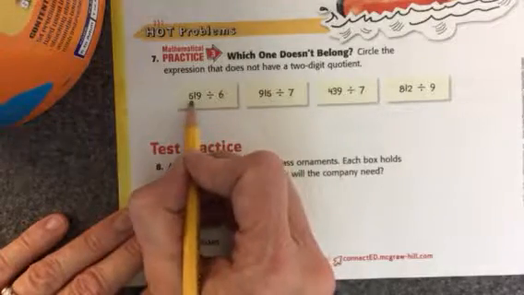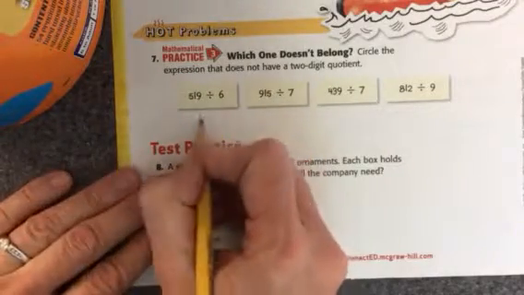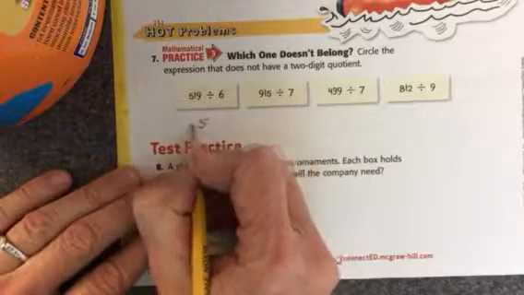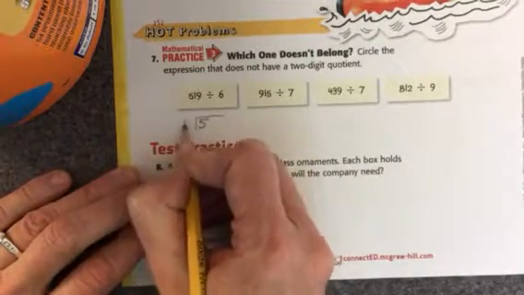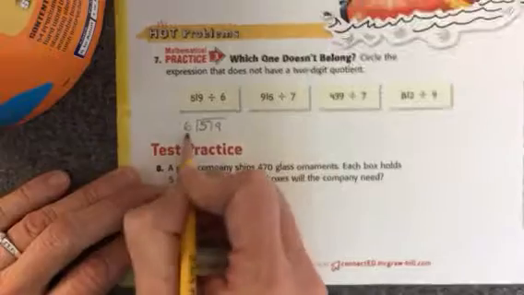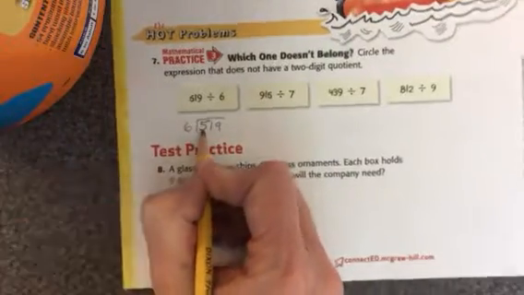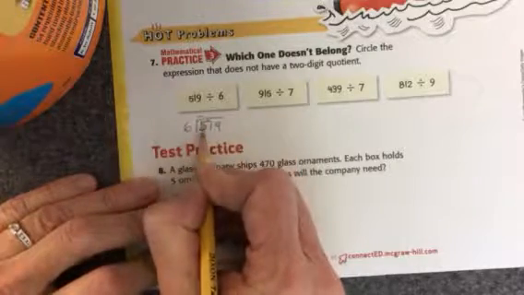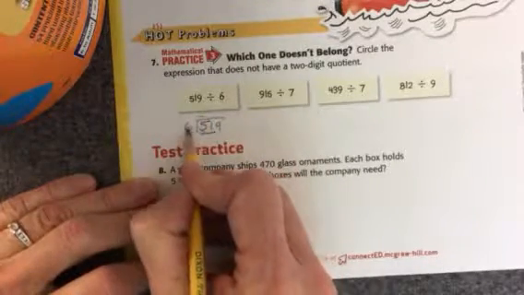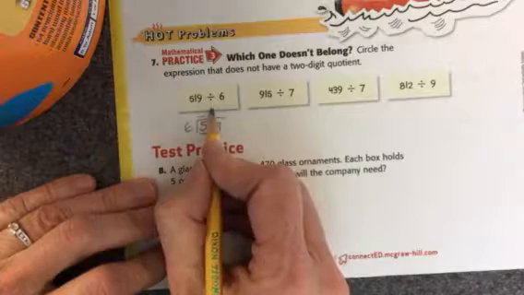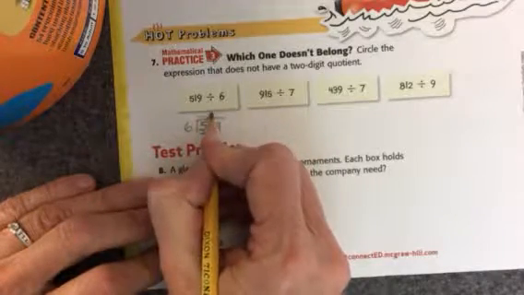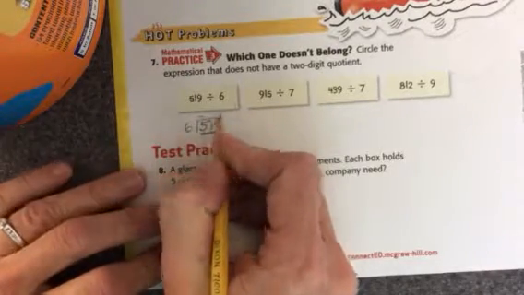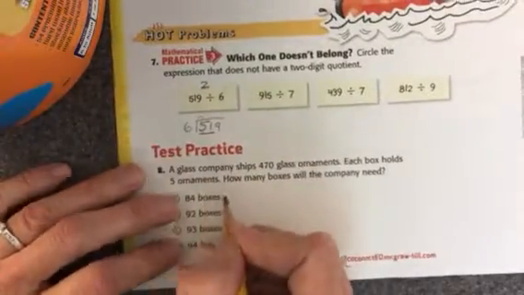All right, I have 519 divided by 6. Well, look at this. If I put it in a box, and I ask myself, okay, how many times will 6 go into 5? It won't. So if I go, how many times will 6 go into 51, and then get the answer, I can see I'm going to have a number here and a number here. So the answer to this one is going to be 2 digits.